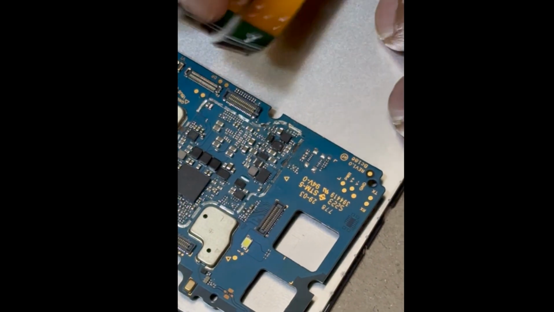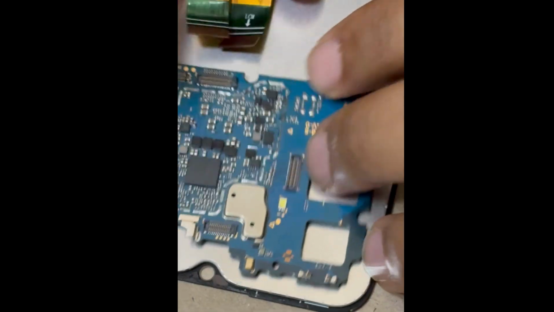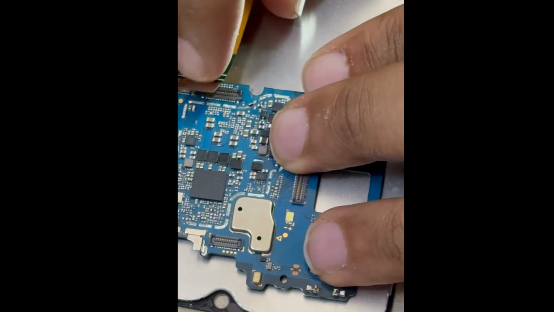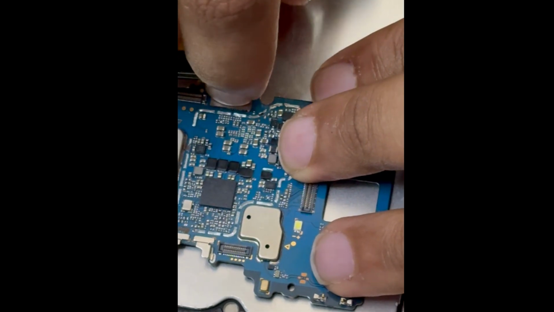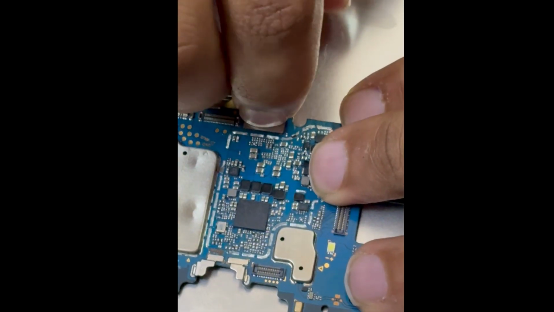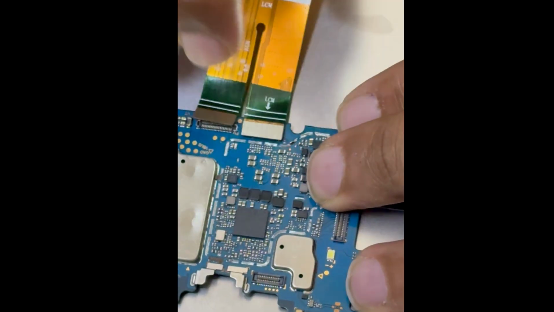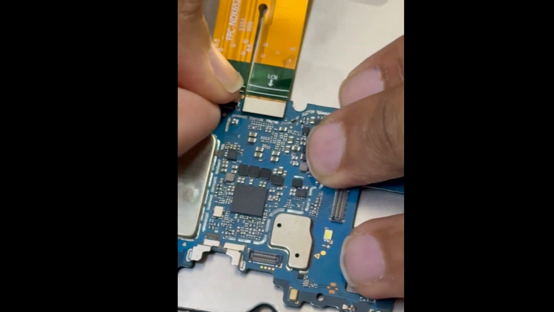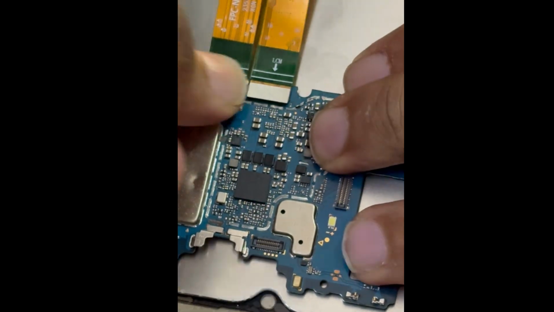Now clip the screen. That side is the display side. Make sure it clips correctly, because I can see the connector is burned. Just clip it. This one is for practical purposes. Make sure it clicks or it locks. Just clip the other one, there is no problem. That is the charging flex.